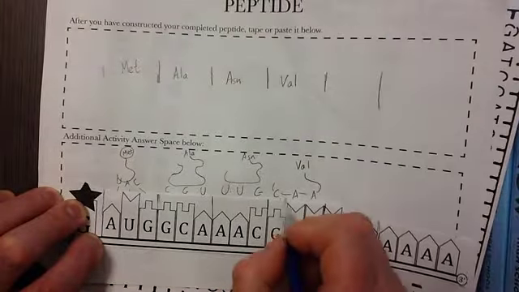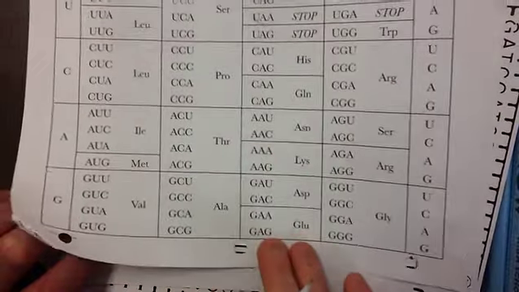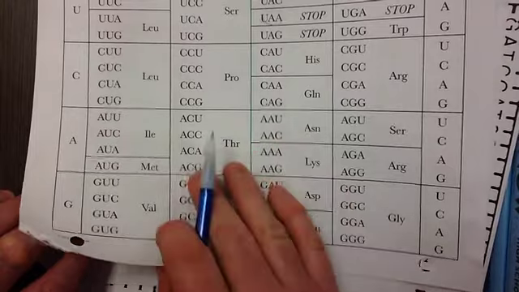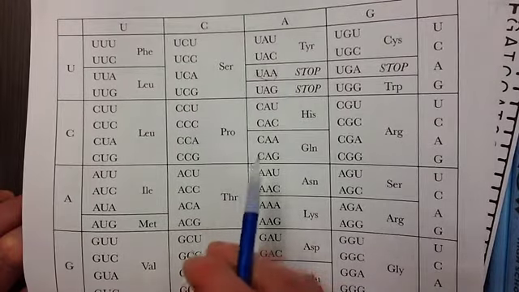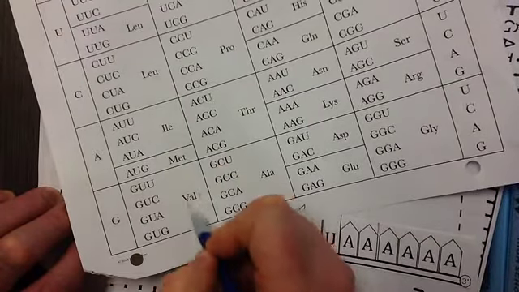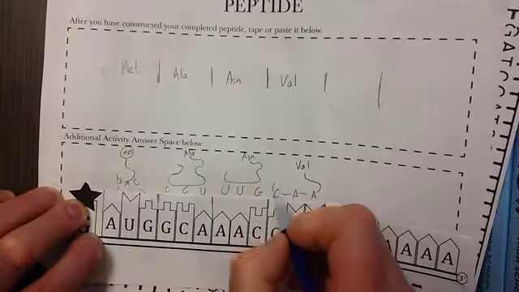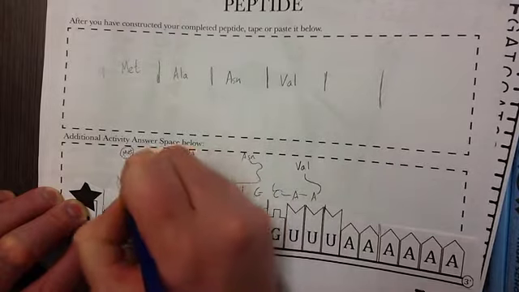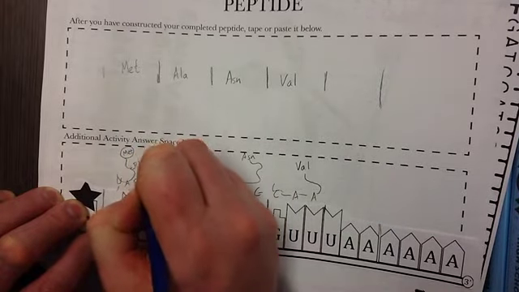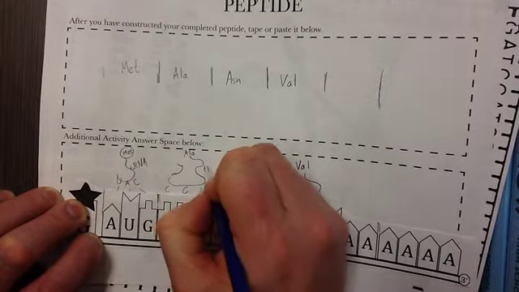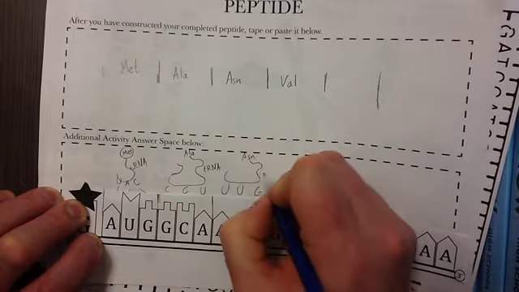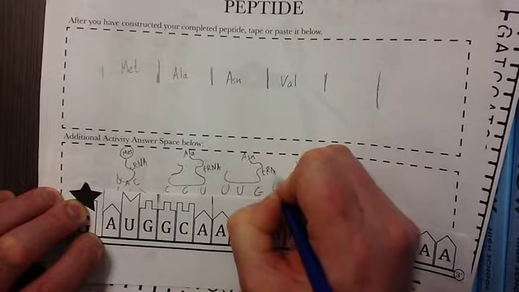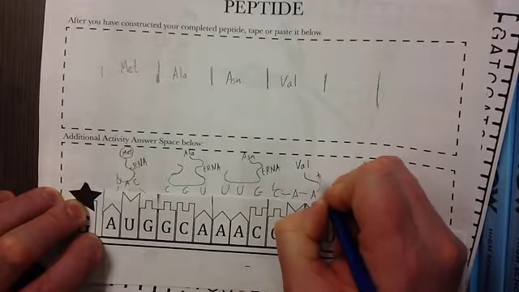CAA is the anticodon. The codon is GUU, which we've seen before is the codon for valine. This is the anticodon, which would be on the tRNA. Just to get a better idea of how this whole process works.